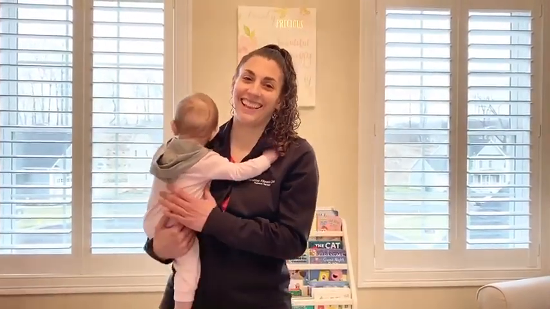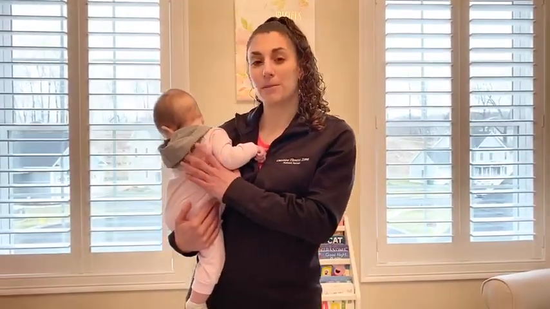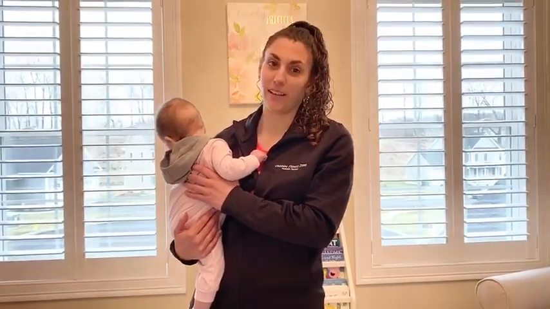Today we're going to go over some stretches to address torticollis. Torticollis is just a fancy word for tight neck muscles. Sometimes babies are diagnosed with either a right torticollis or a left torticollis. And what that means is that if it's called a right torticollis, it means that their right neck muscles are tight. And the muscle that is tight is often called the sternocleidomastoid.